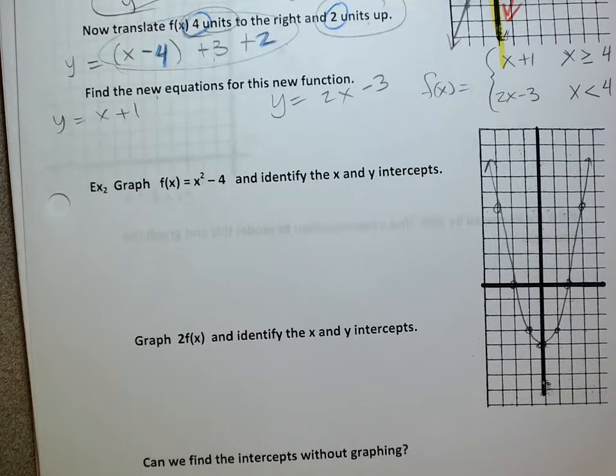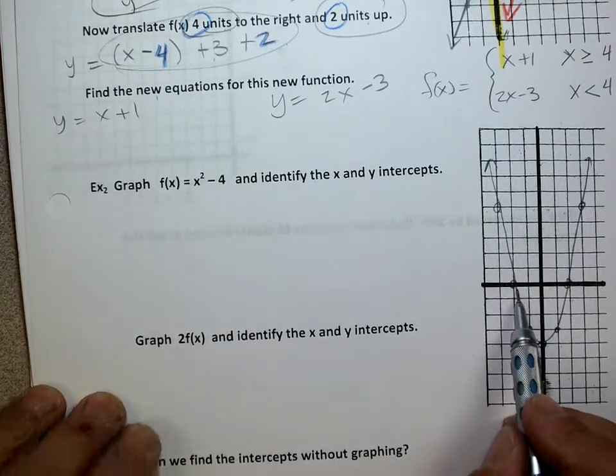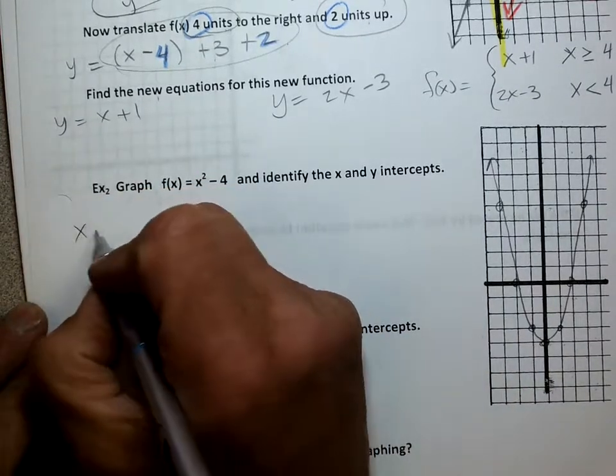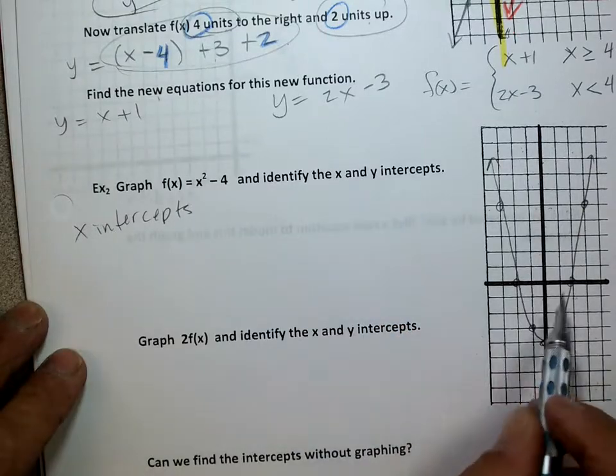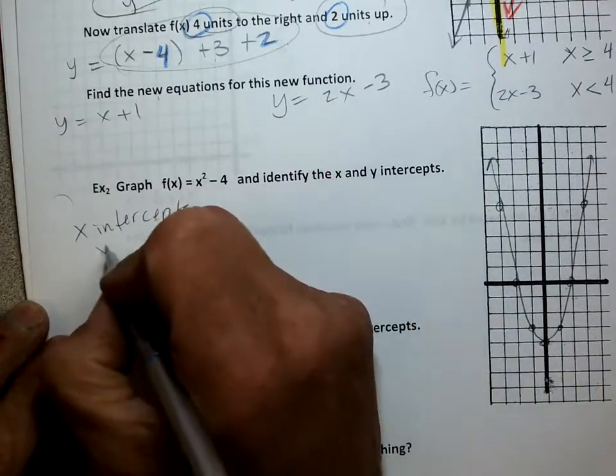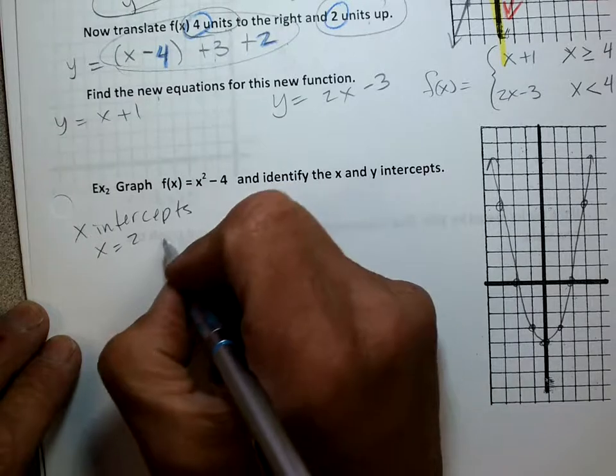So identify the x and y intercepts. Well, from the graph, my x-intercepts are at x equals 2 and x equals negative 2, right?